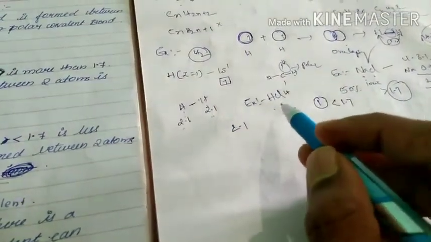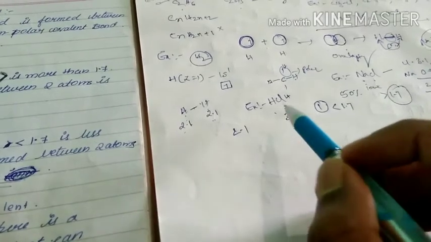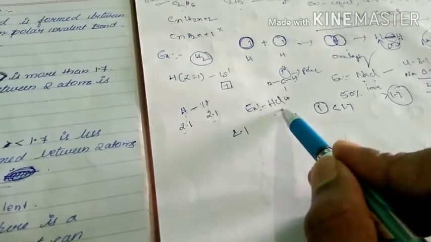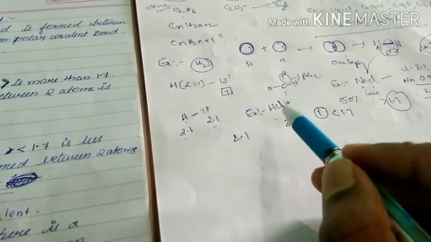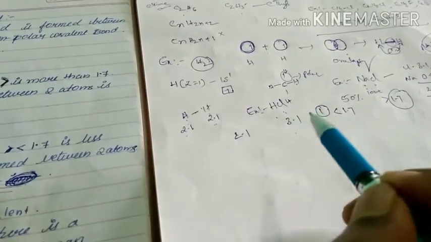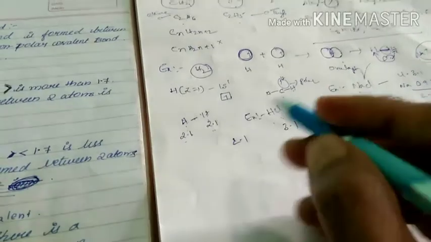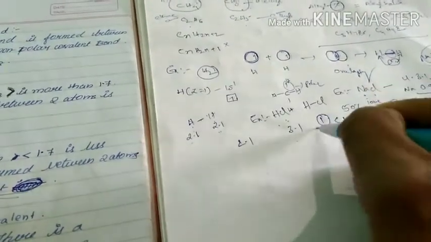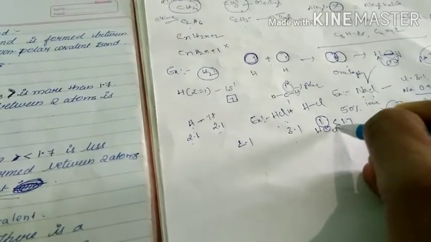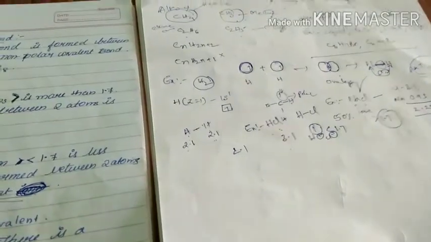And one more point is there, that is what? Between hydrogen and Cl, ionic bond is also present, but its chance is very less compared to covalent bond. That is why we usually write hydrogen chloride like this, H-Cl, not H+ Cl-. So here you have to remember one point.